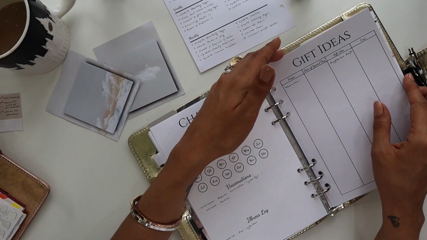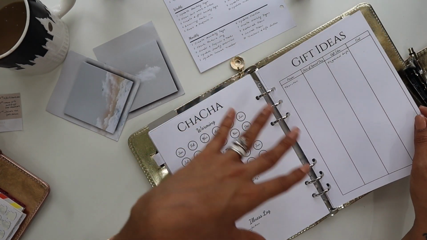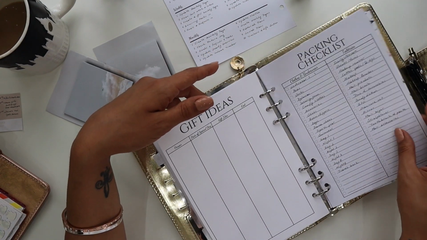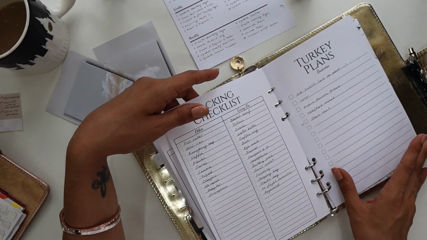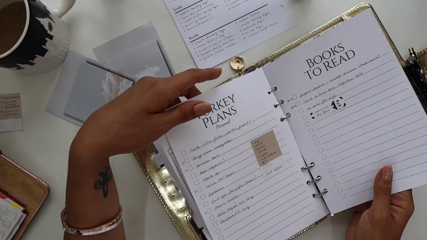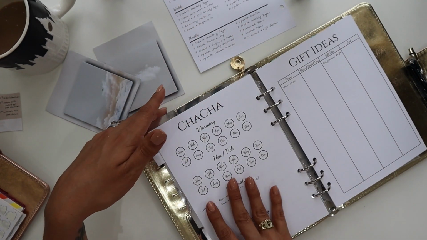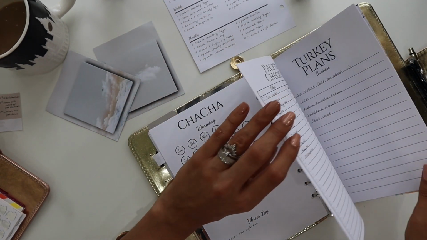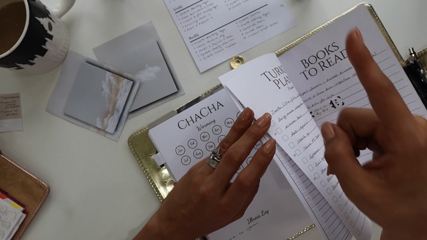So I had birthdays, as you've seen, but I don't have any gift ideas for these people, which would have been hard anyway with the corona thing. But I see here if I had any. And then we have the packing checklist, and there's not much about this anyway. Or book plans, that's another one, but challenge will help.